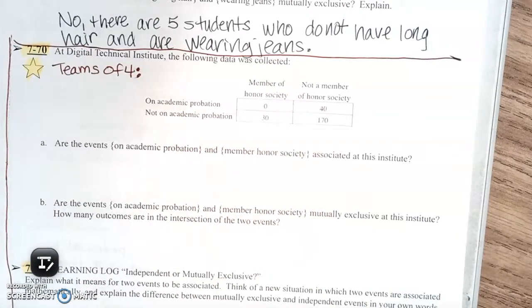In your groups of 4, you're going to answer questions A and B. A says, are the events of academic probation and being a member of Honor Society associated? And then question B, are the events on academic probation and member of the Honor Society mutually exclusive at this institute? How many outcomes are in the intersection of the 2 events?